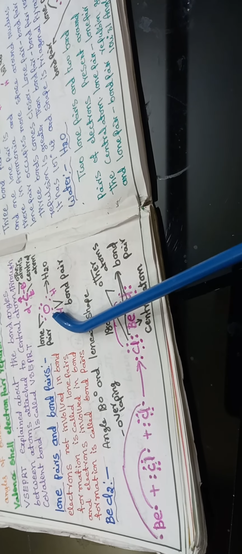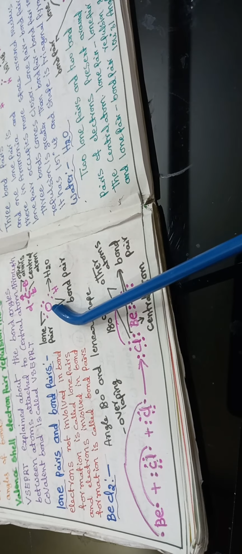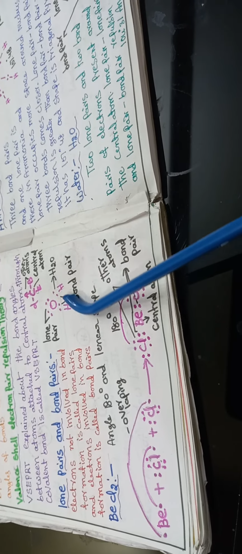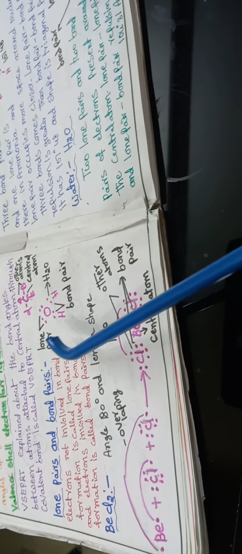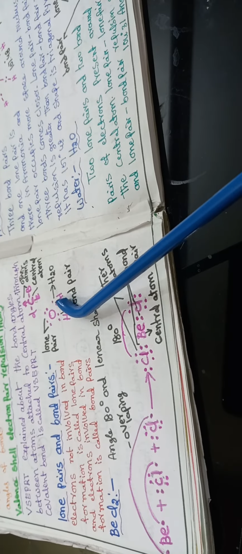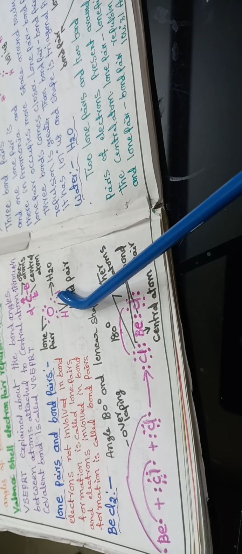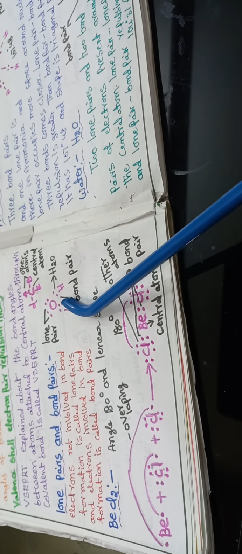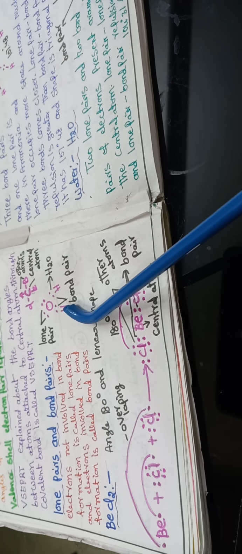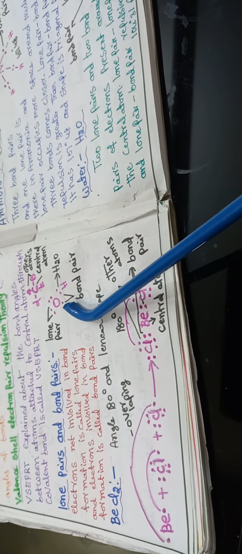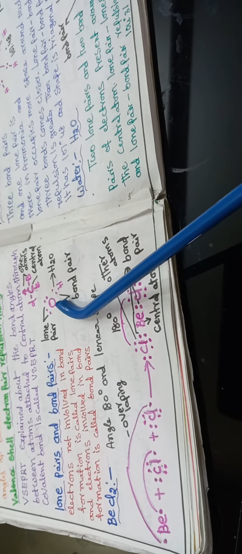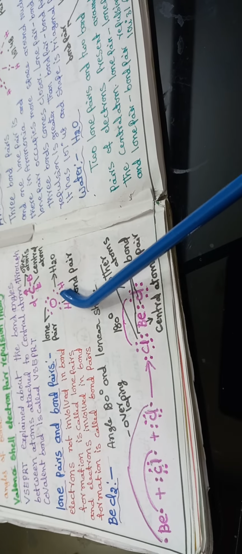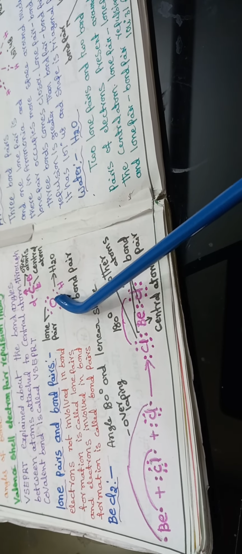Around the oxygen, we can see the Lewis structure of electrons. So valence electrons are there around the oxygen. Between the oxygen and hydrogen, we can see the shared electrons. The two hydrogens share electrons with the oxygen.